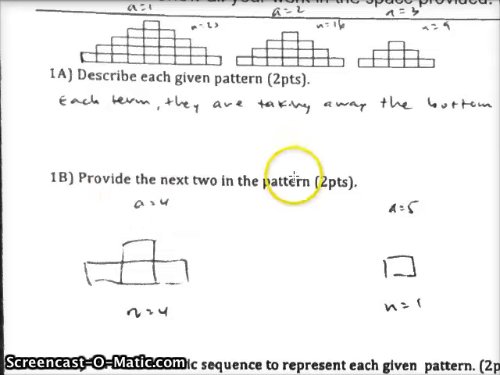1b, provide the next two patterns. Well, if I take away this bottom row, then I'm only left with these 4 boxes. And then after that, I only have 1 box, because I would eliminate those 3.